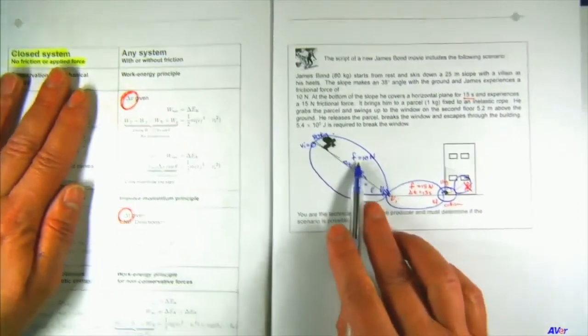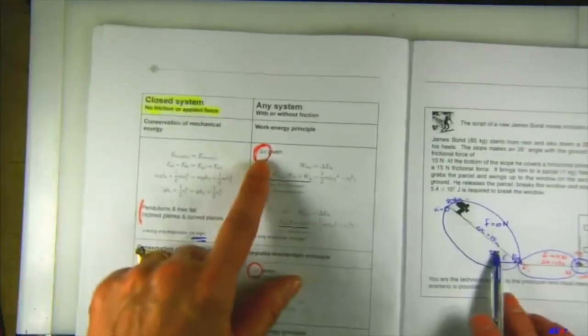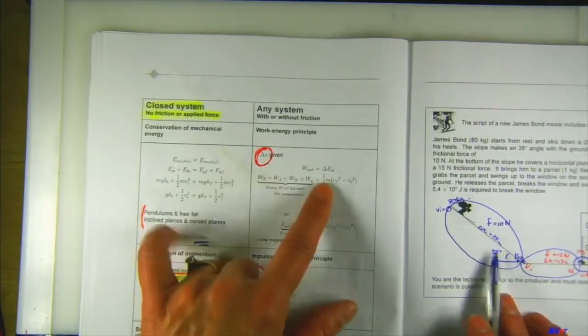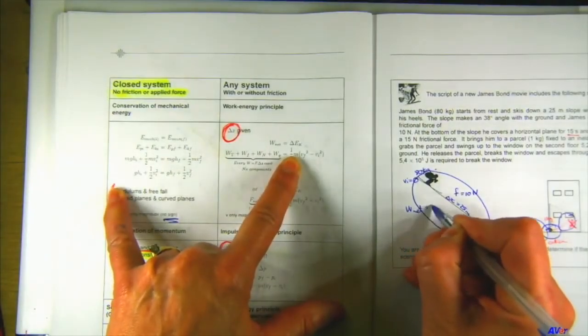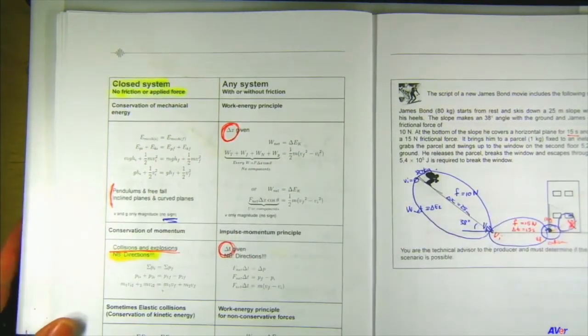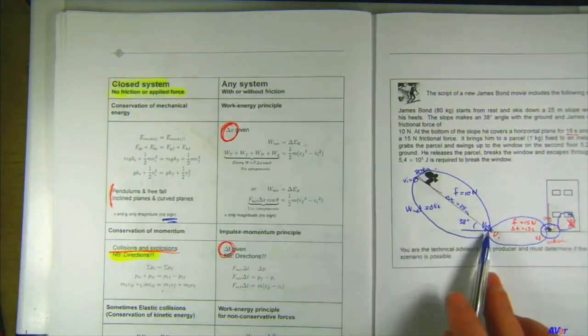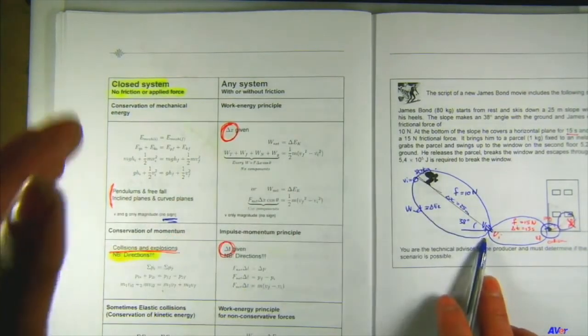Now, in my question, what do they give you? They give you delta x. Right. So immediately, that tells you what should I do here? I should work with the work energy principle. The work energy principle. Right. And what am I trying to do? I'm trying to work out the final velocity of this part. Everyone happy? You'll have to do it soon.